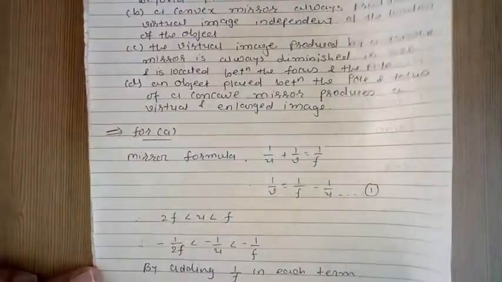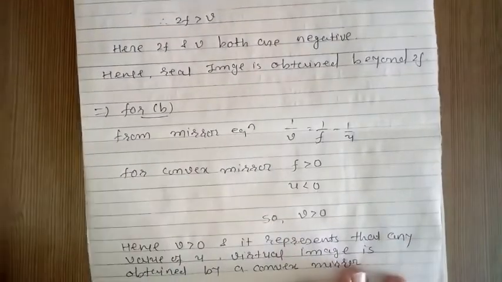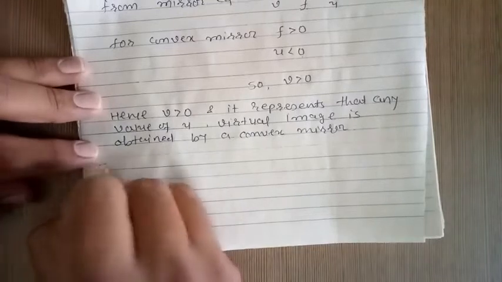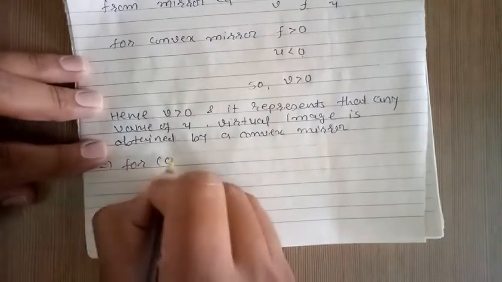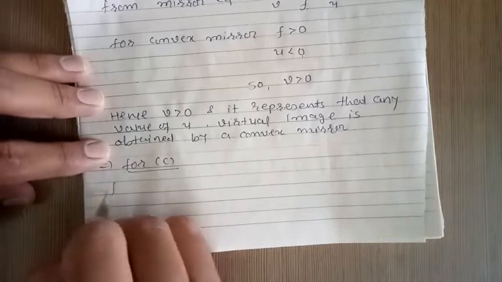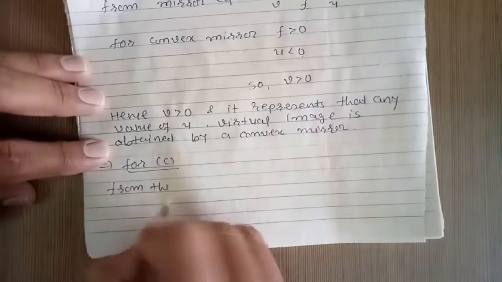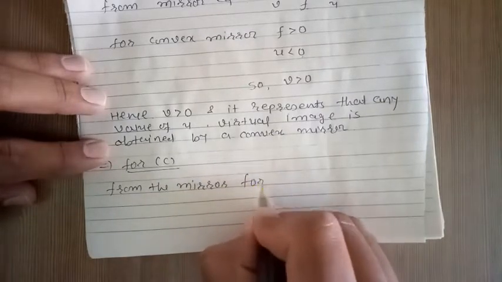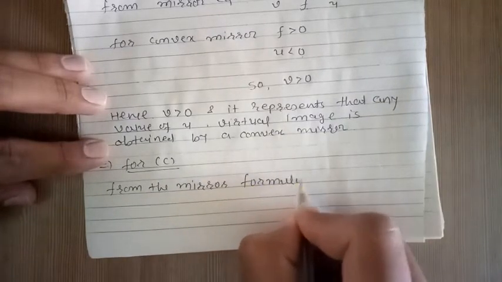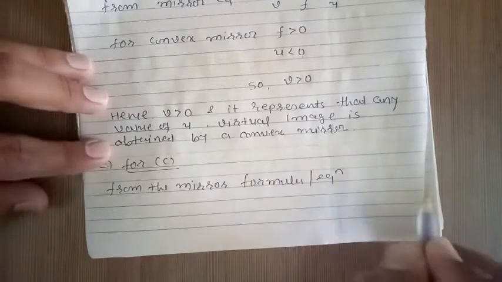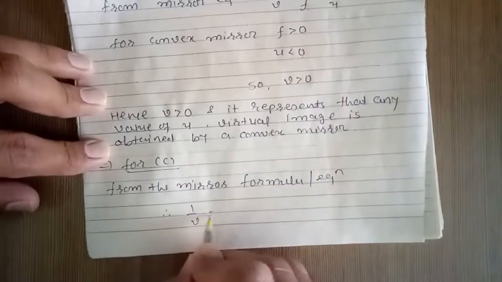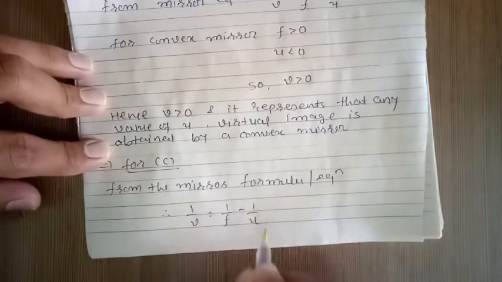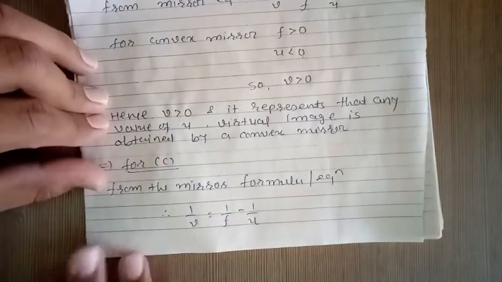So once again from the mirror formula, now for C, once again from the mirror formula or equation, 1 by v is equals to 1 by f minus 1 by u, right?